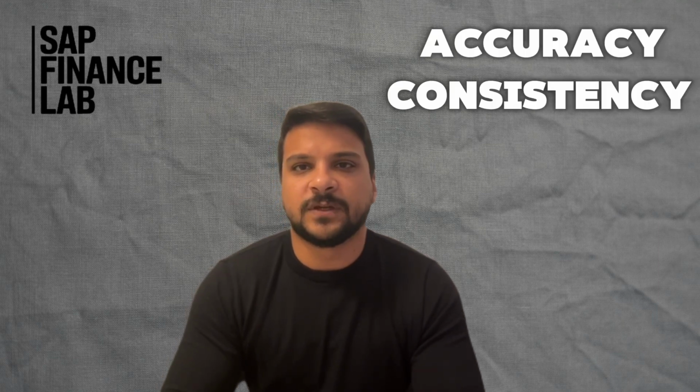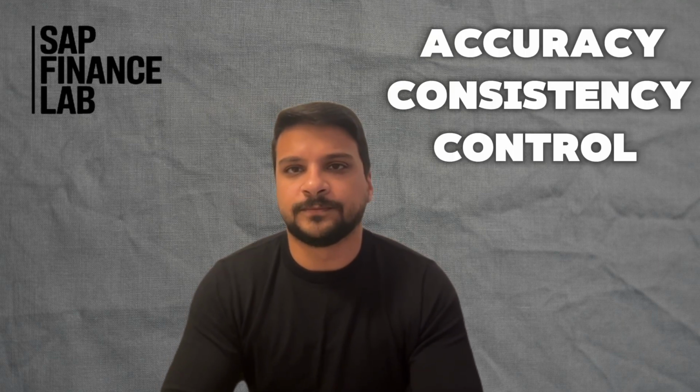Master Data is critical because it ensures accuracy, consistency, and control. If master data is wrong or incomplete, your financial transactions will fail, reports will be inaccurate, and business decisions will suffer. That's why companies invest a lot of effort in setting up and governing their master data properly in SAP.